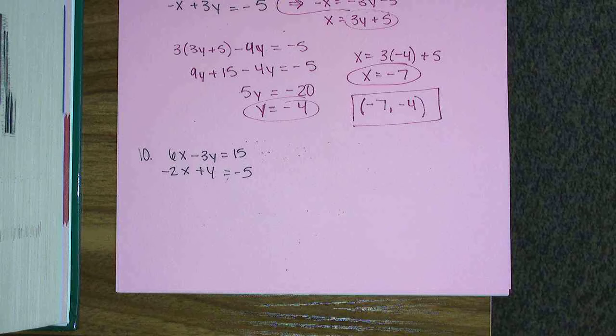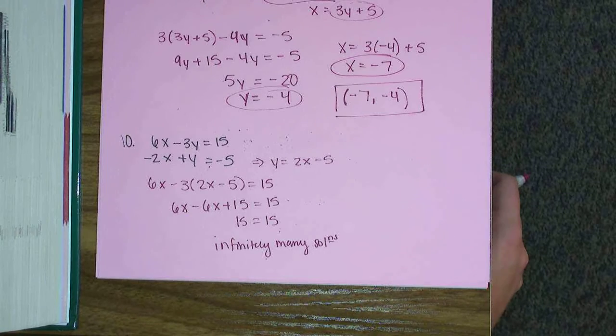Alright, so before I stress you guys out, it would be infinitely many solutions. I know some of you said you got 0 is equal to 0. I'm not sure what equation you used to get 0 is equal to 0, but I have 15 is equal to 15, which is always true, so it's infinitely many solutions. So after that, I'm done. I'll give you another one that's not like that.